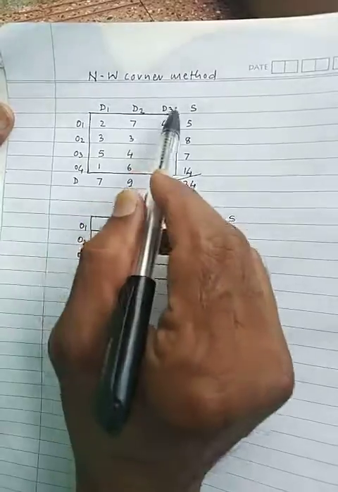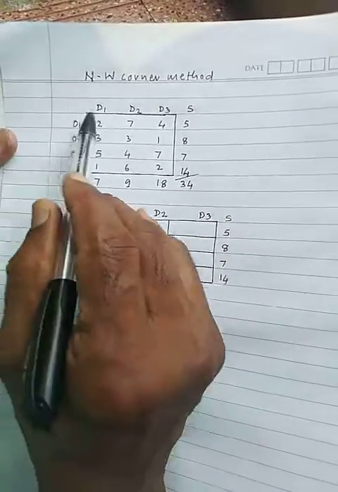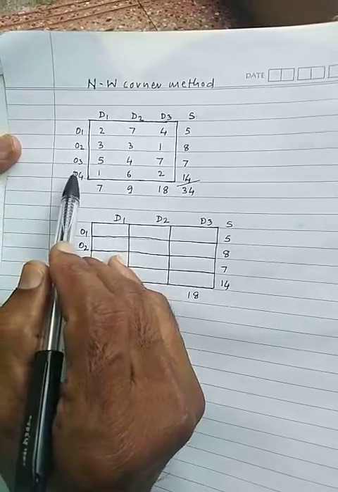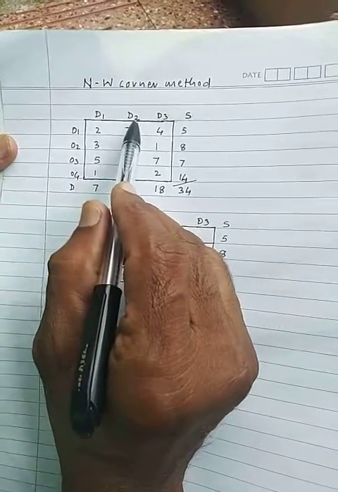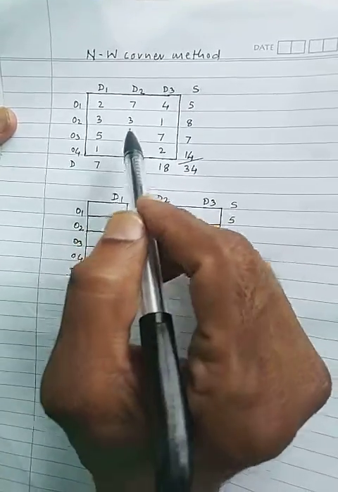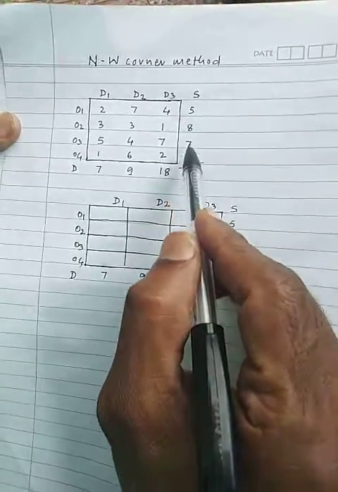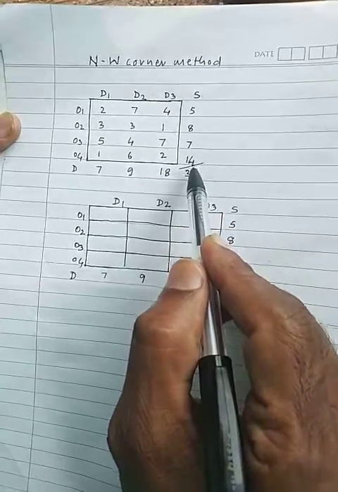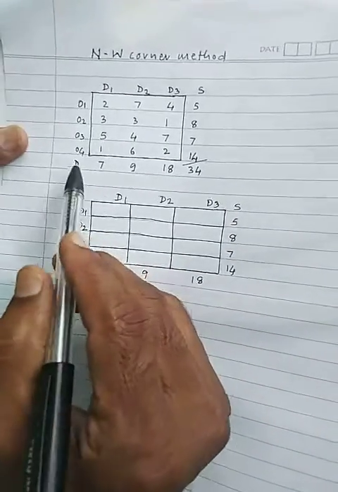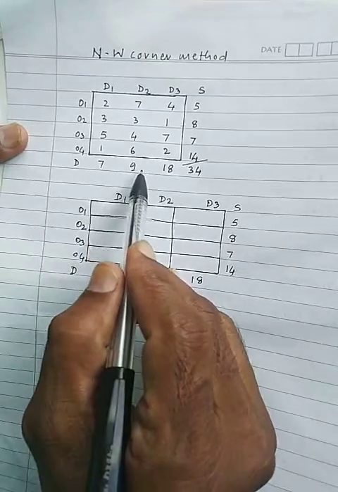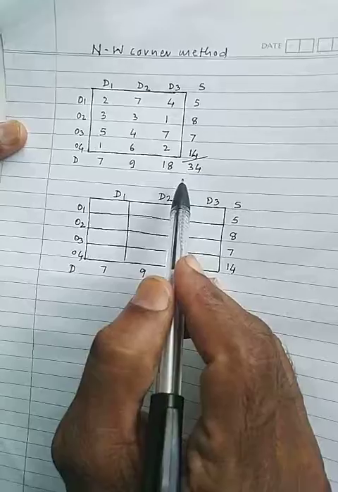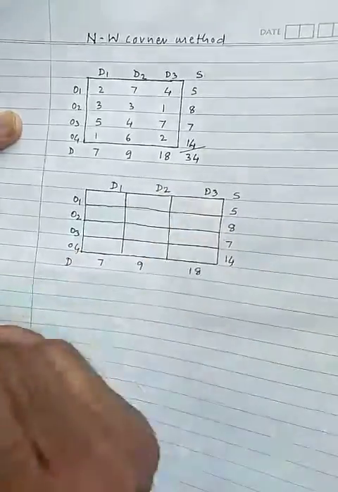Look at this problem, and here is the matrix given. O1, 2, 3 stand for origin, and D1, D2, D3 represent destination. Look at the supply: these are the supply, 5, 8, 7, 14, equals 34. Similarly, the demand is 7, 9, 18. If you add all these three, that also comes to 34. It means demand and supply are going to match.